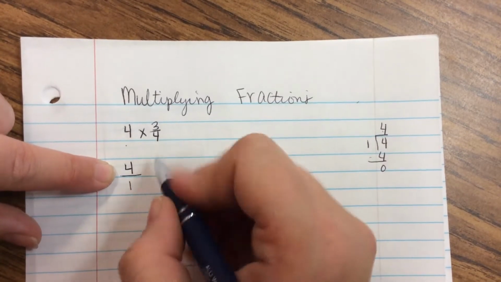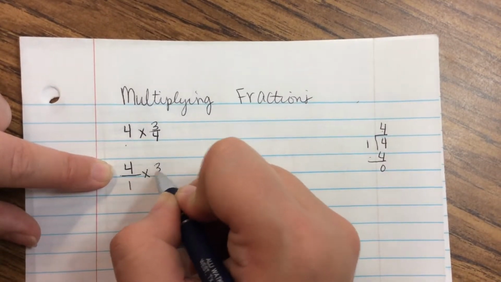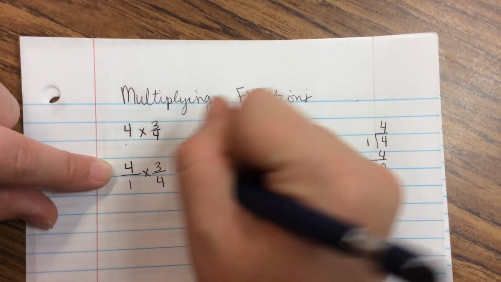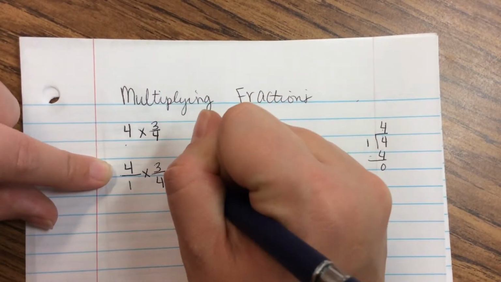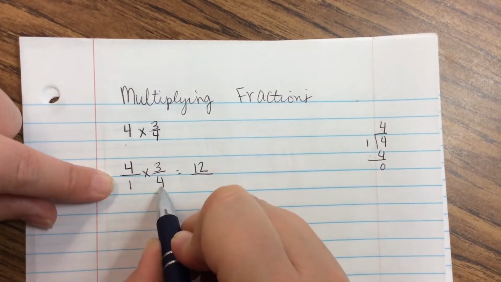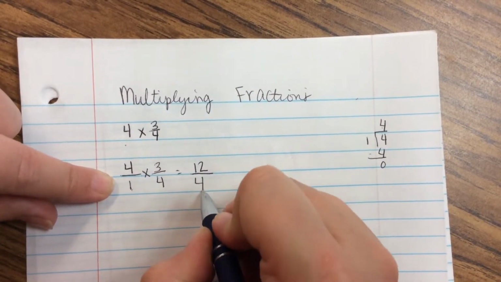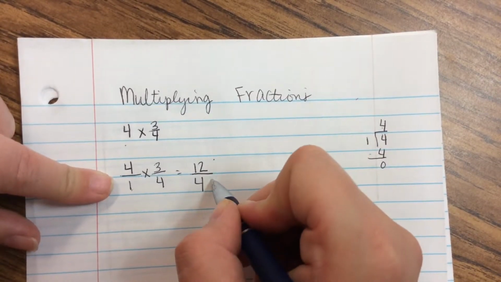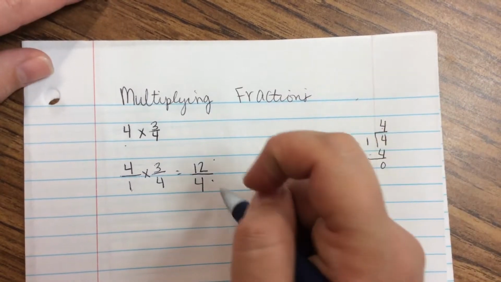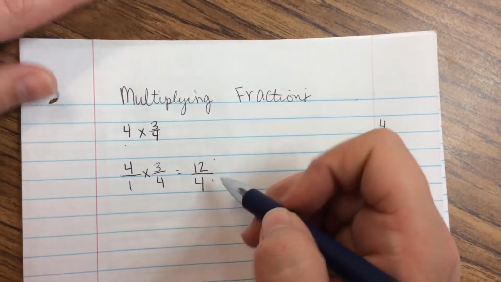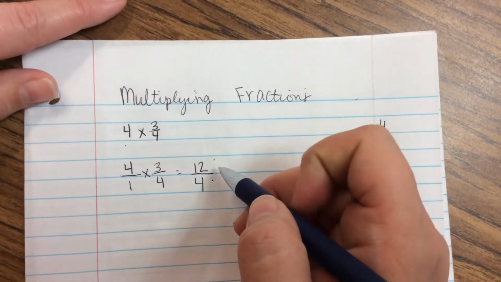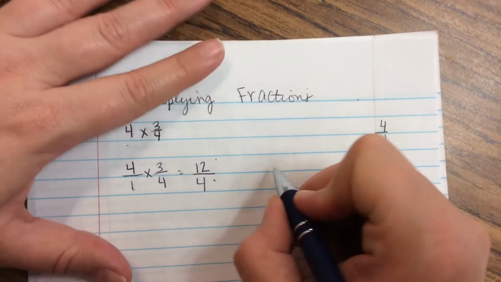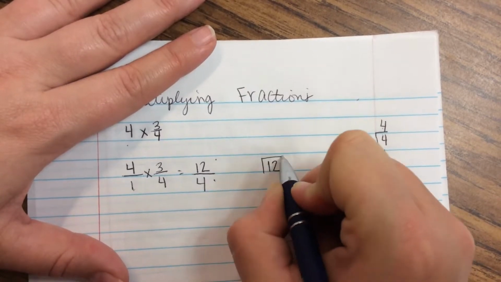So we'll take this now fraction and multiply it by 3/4. When I multiply across, 4 times 3 is 12. 1 times 4 is 4. This is an improper fraction because my numerator is bigger than my denominator. 9 times out of 10, this improper fraction will not be an answer choice. To go from an improper fraction to a mixed number, we will divide. We flick the top number into the house, divide by 4.